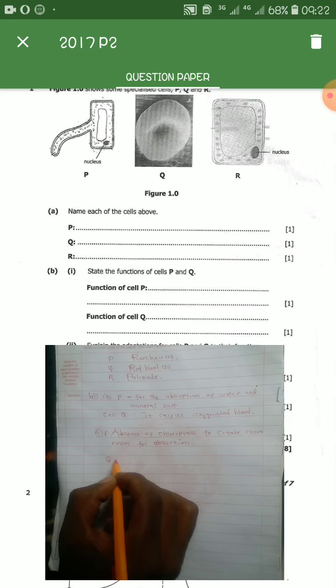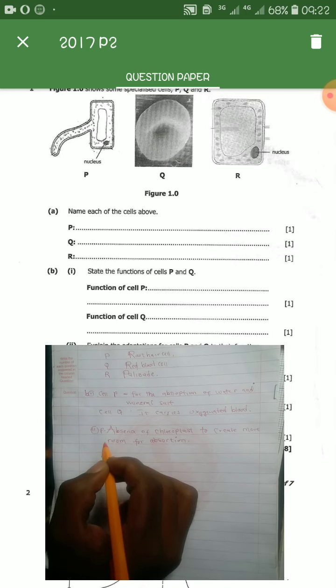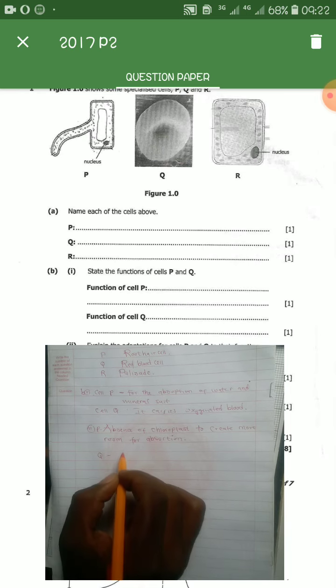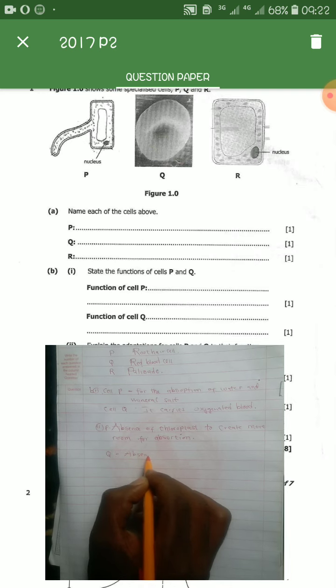Then for Q, what's the adaptation for the red blood cell? We have said that red blood cells have hemoglobin, which is responsible for carrying the oxygenated blood. So we are going to say absence of a nucleus. You can see that it doesn't have a nucleus.